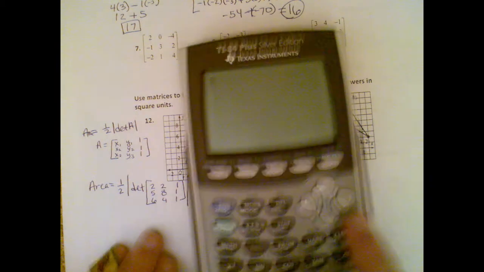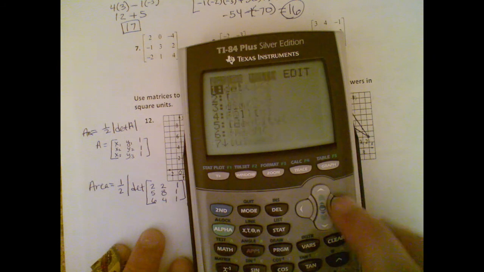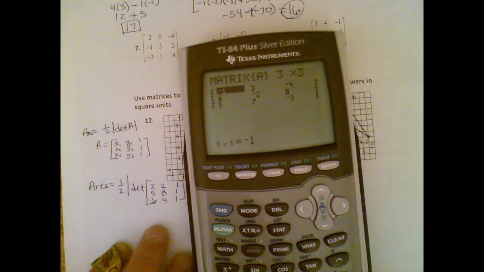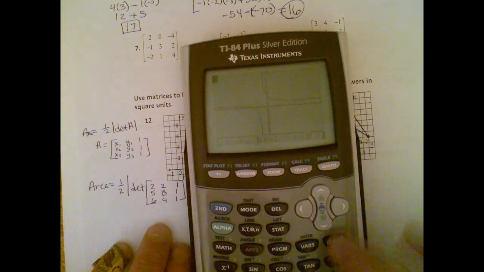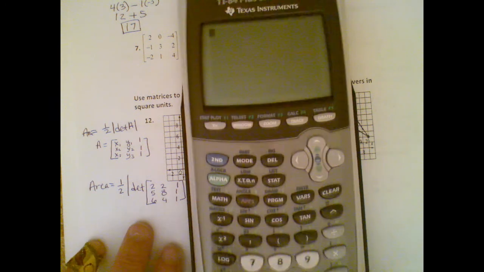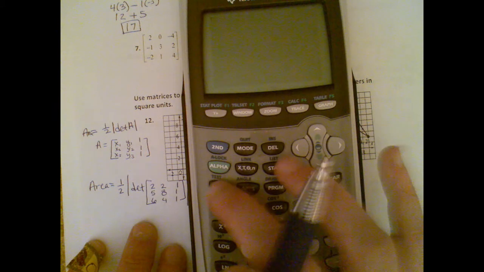So we're going to type this into our calculator. We're going to go to second matrix, go over to edit. It's a 3 by 3. Okay, and then we want to take the determinant of this.